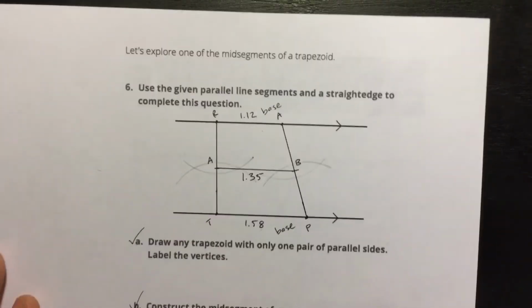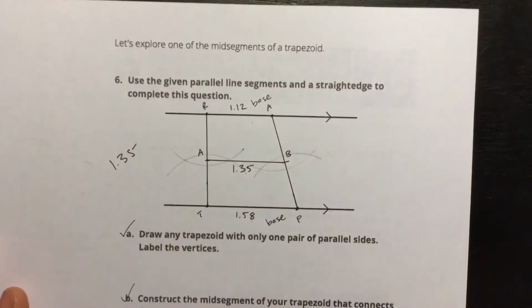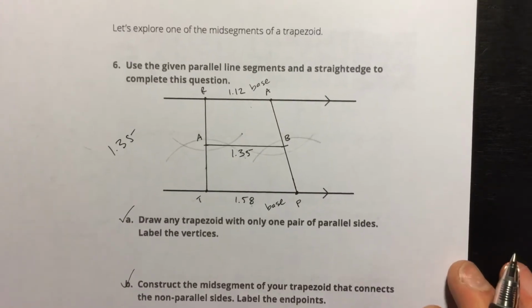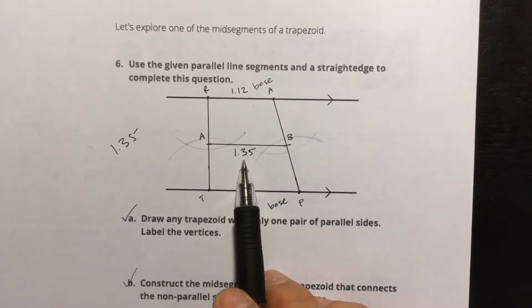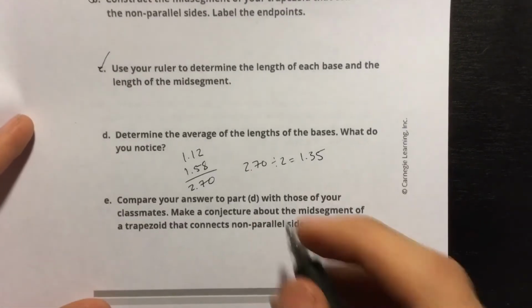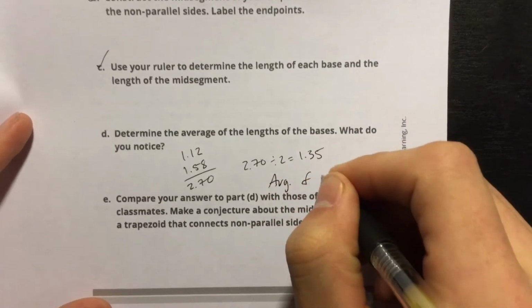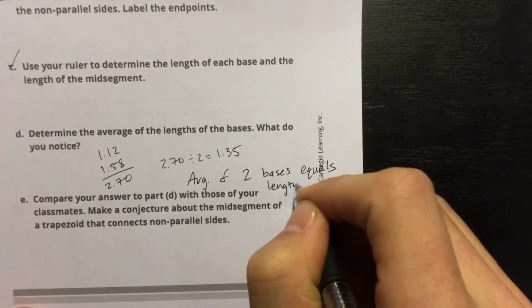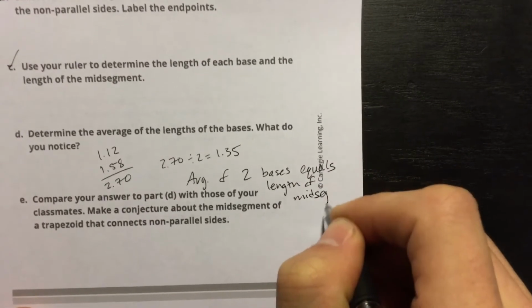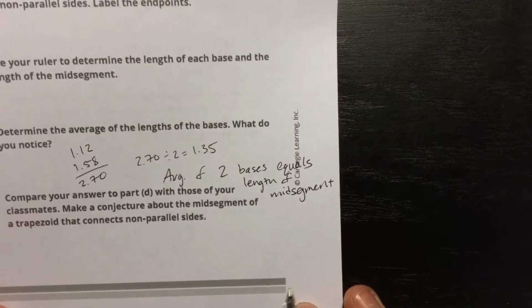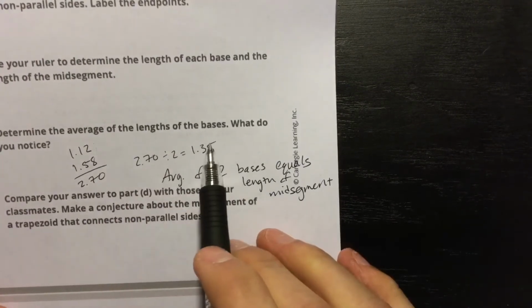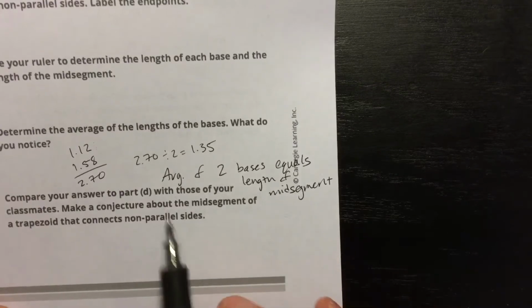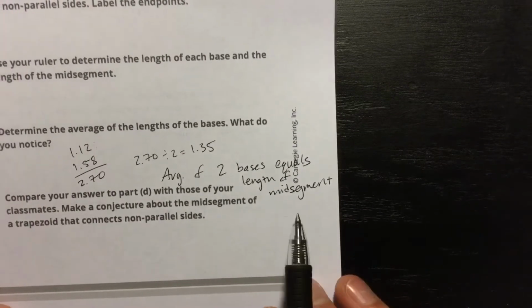Okay, so now here's my number that I got for my average of the two, 1.35, and it asks me what I notice about that number. Well, it looks to me like this number matches the length of my mid-segment that I just constructed. So that would be something that's good to notice there. So I'd say average of two bases equals length of mid-segment. And I'm sorry, I kind of squished this on here. Doing my math like this was helpful to show at first, but then I kind of ran out of room to write. So yeah, average of the two bases equals the length of the mid-segment. So that's what I noticed, right?